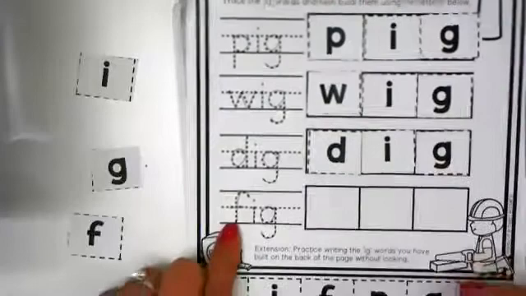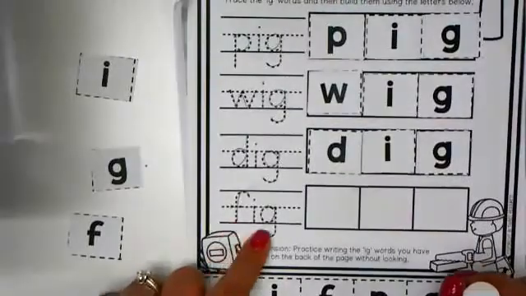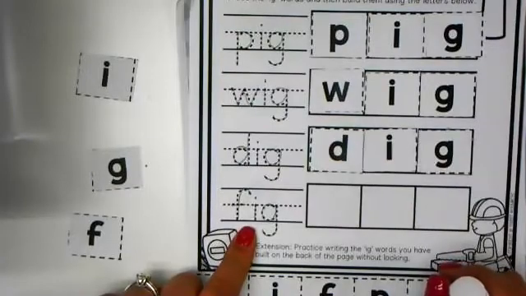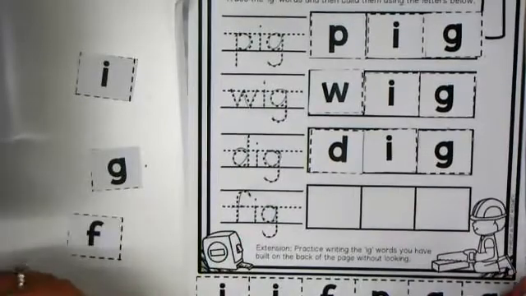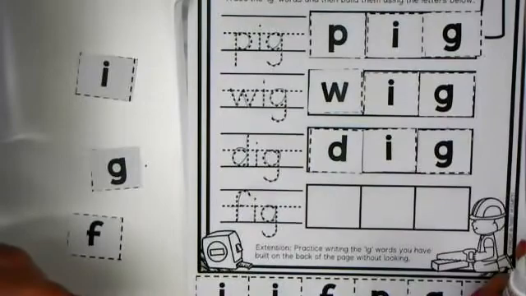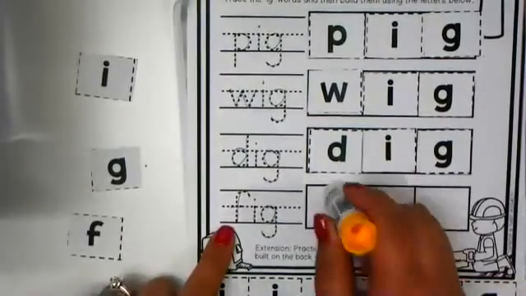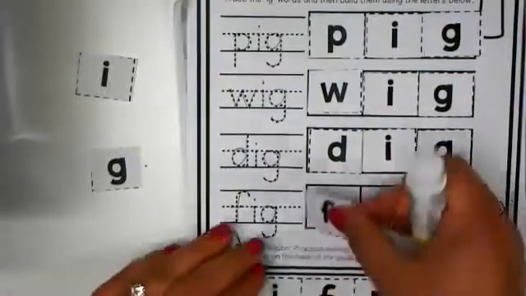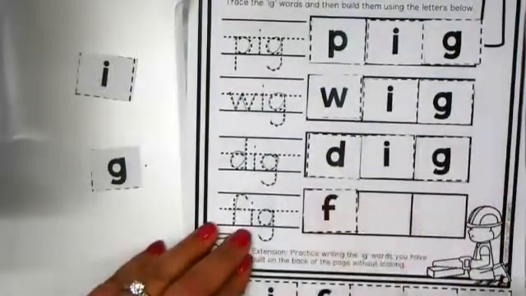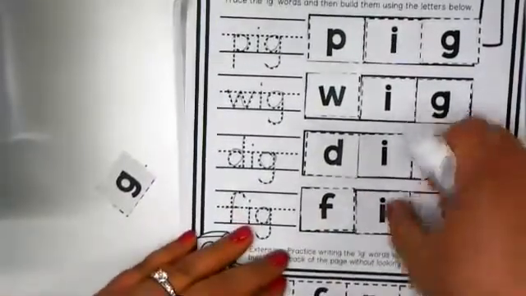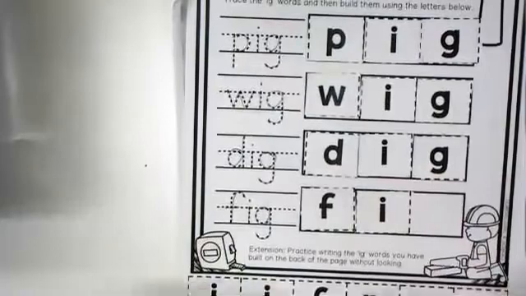Okay, and then our last one, which is fig, it's a fruit that grows in the tree, and you can eat them fresh or you can eat them dried. If you've ever had a cookie, it's called a fig Newton. That's what's inside of a fig Newton, are dried figs. Okay, so the first letter is F. I remember eating those a lot when I was a kid at my grandma's house because fig Newtons were one of her favorite cookies.